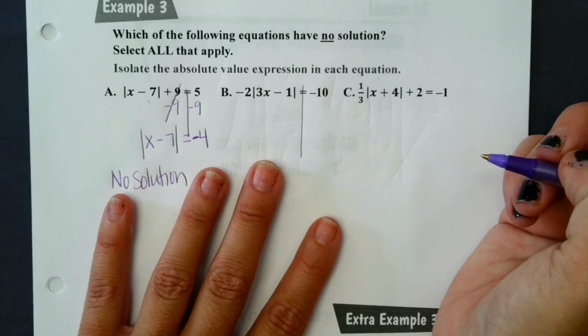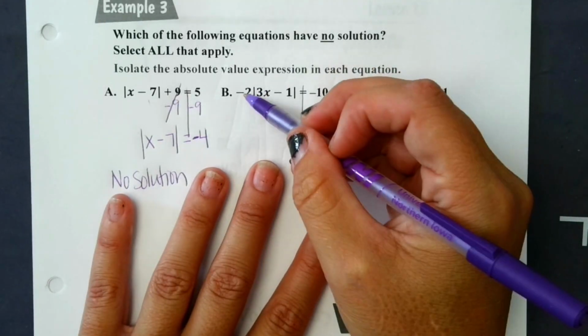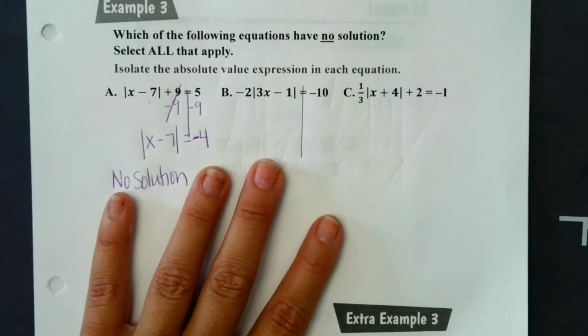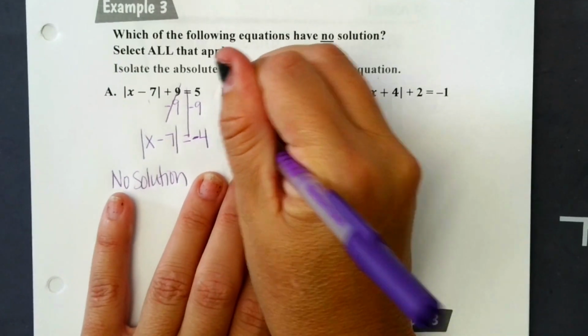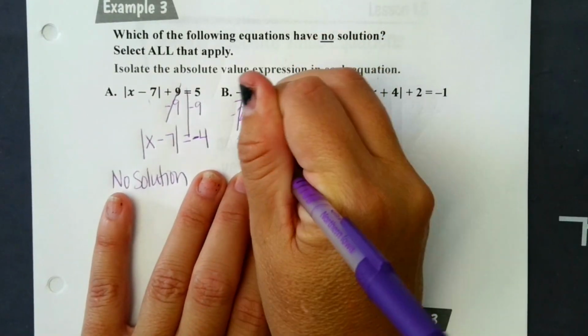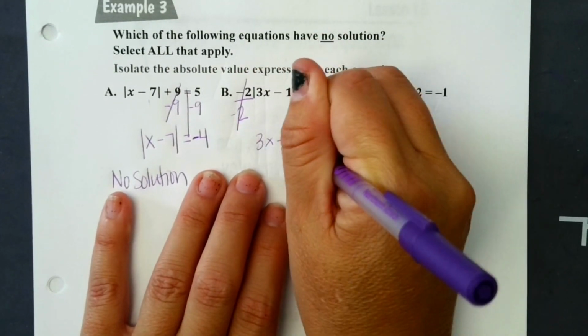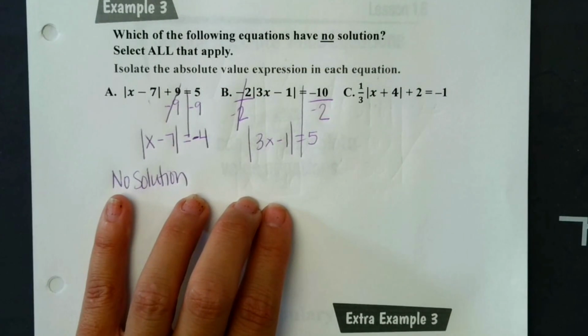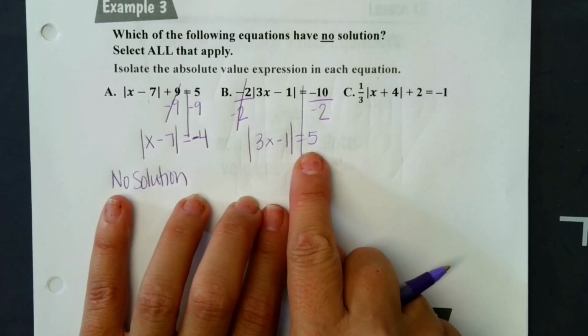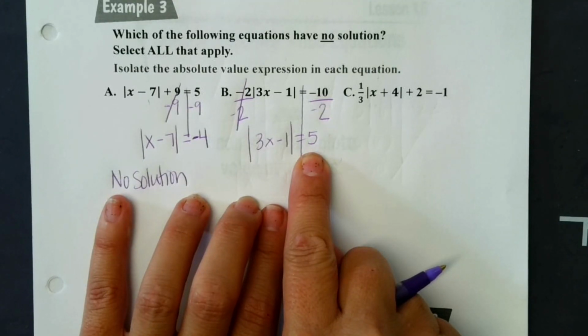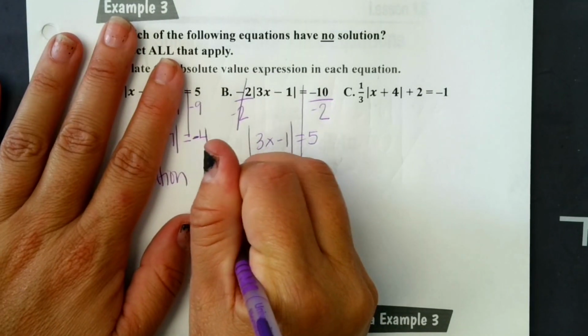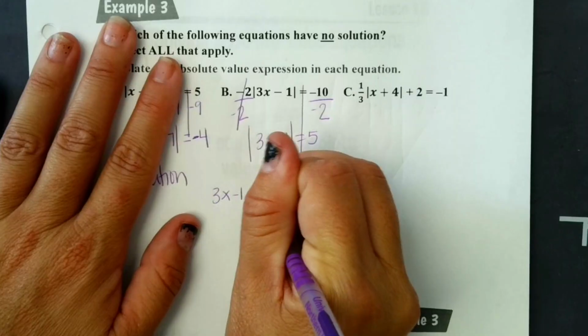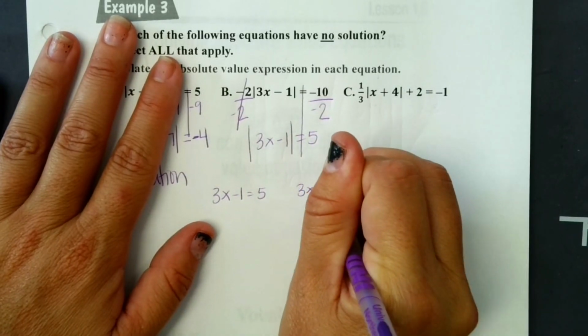What would you do first here? It already is multiply here. Divide by negative 2. So 3x minus 1 equals 5. And that's the absolute value. So far, can that work? Is the absolute value set equal to a negative? No. So this can work. So here, we're going to pull it out. I want you guys to get me what x could equal.